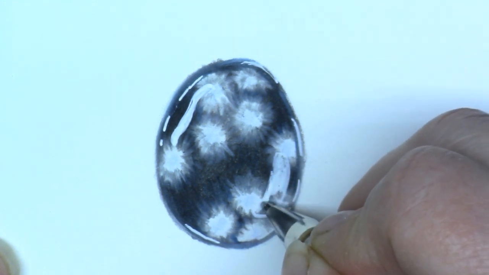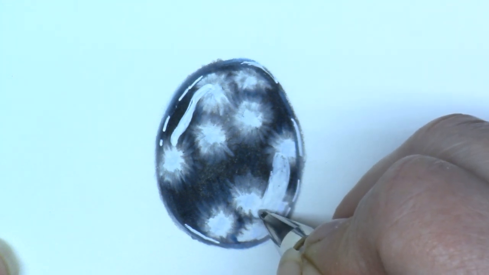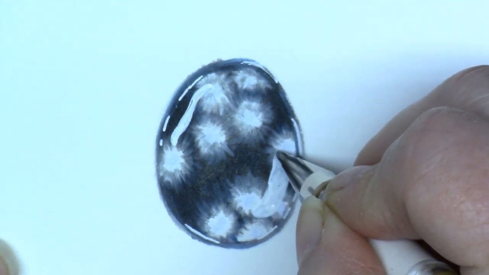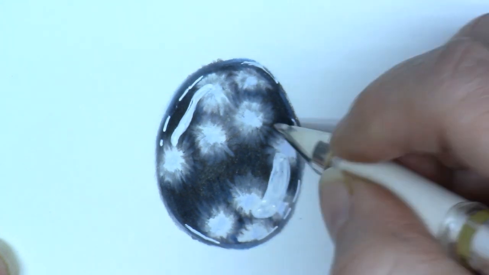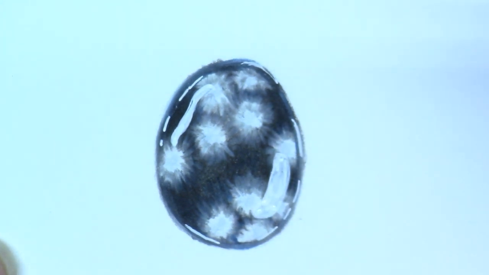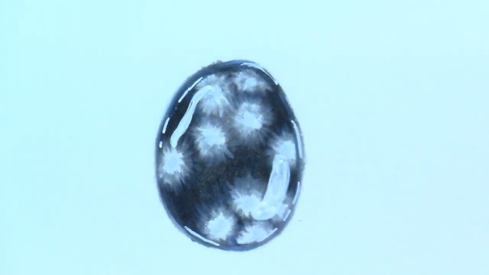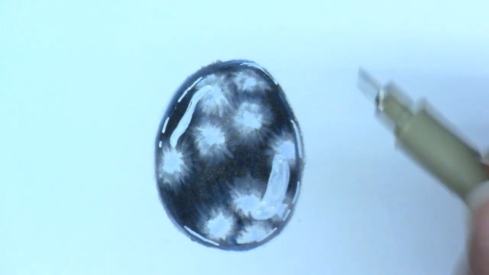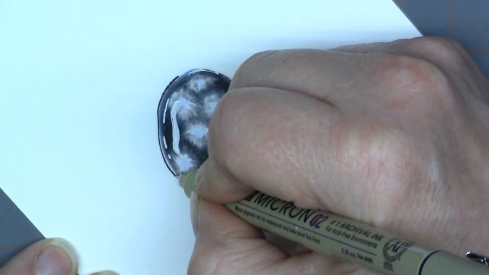You can put your highlights anywhere you want. You can do anything with these doodle gems you like. There we go. And that actually looks pretty good, I think. That is about all I'm going to do for the highlights. And now we'll start on our fun little setting. We're going to go around the stone.